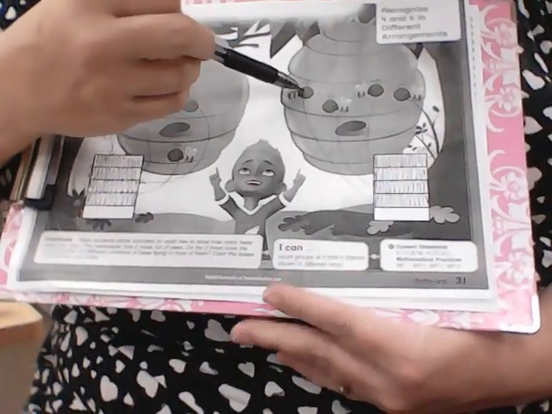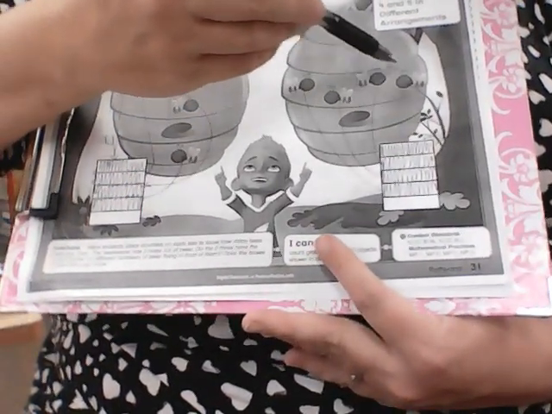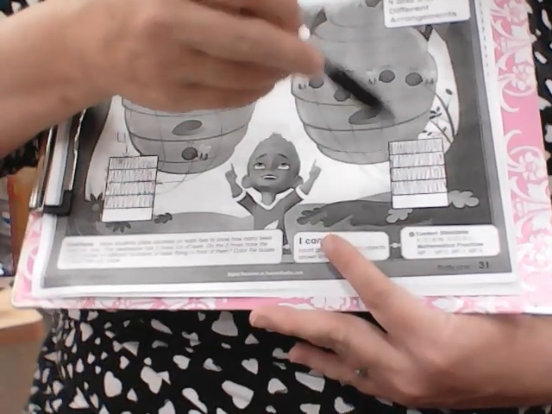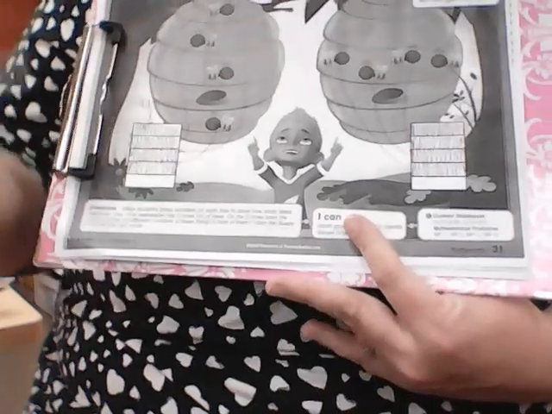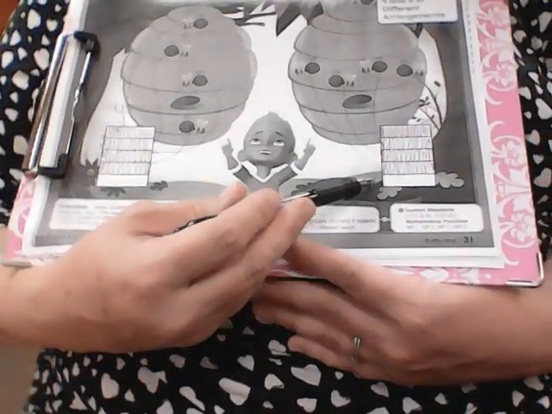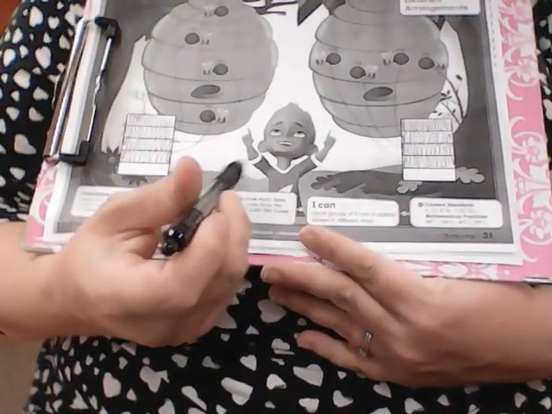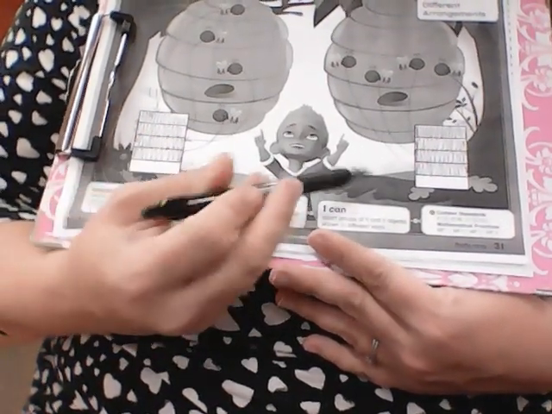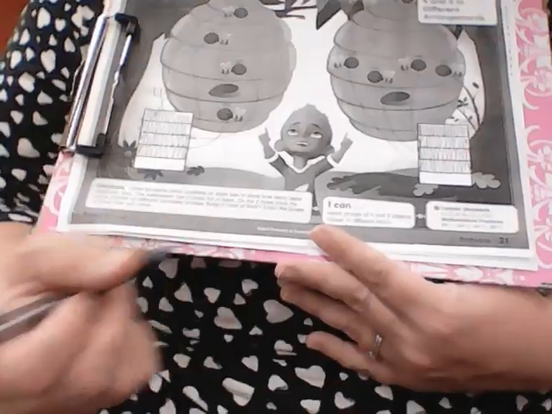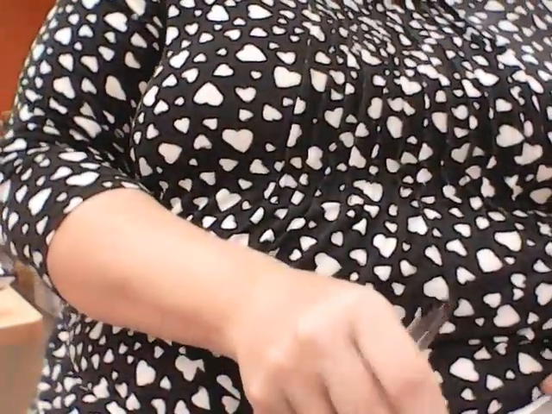And then I'm going to go over here. I did the same thing. I drew a line from the first bee to the first box. Second bee, second box. Third bee, third box. Fourth bee, fourth box. I don't have a fifth bee for that fifth box. And looking at my charts, they both end the same spot. There's nothing in the last box. So they have the same. They are the same number.